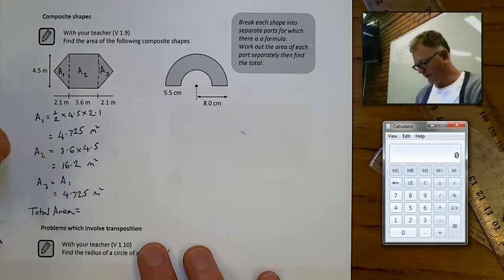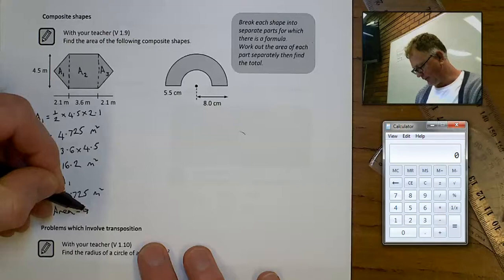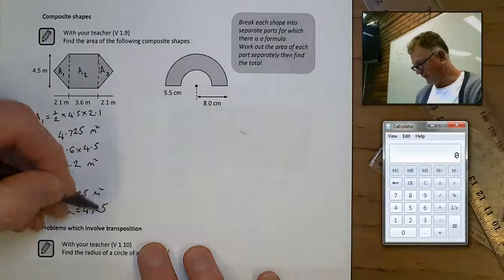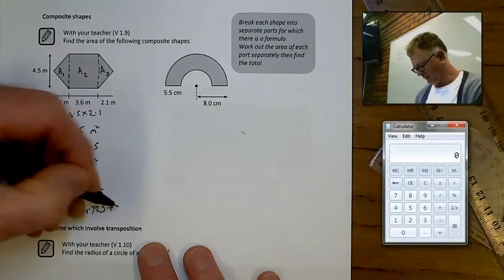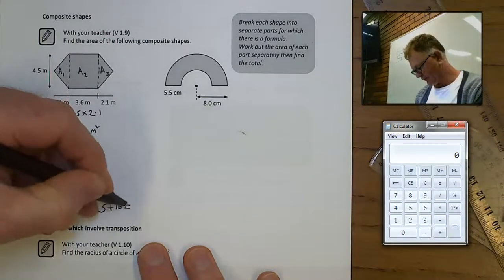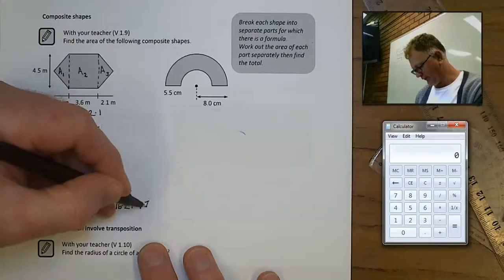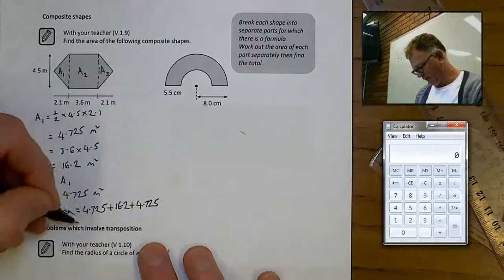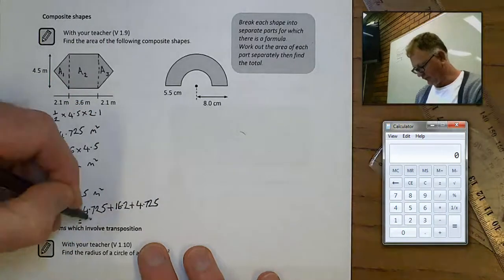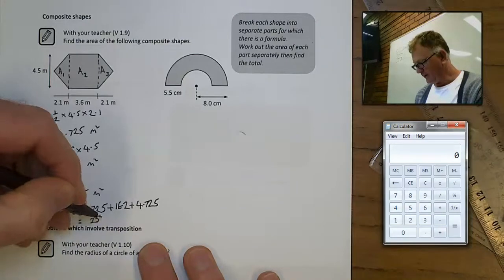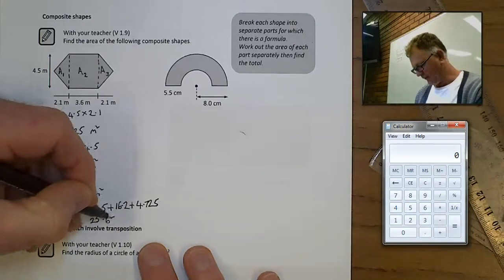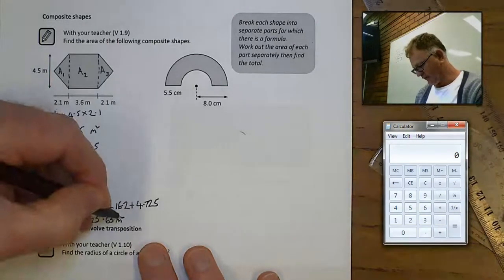The total area is equal to 4.725 plus 16.2 plus another 4.725, total of 25.65 meters squared.